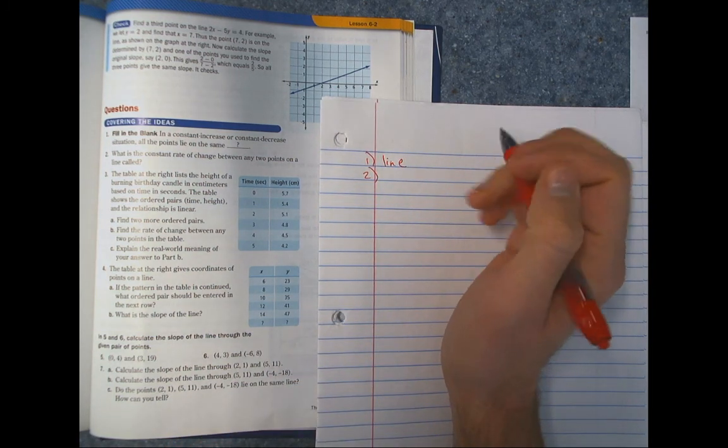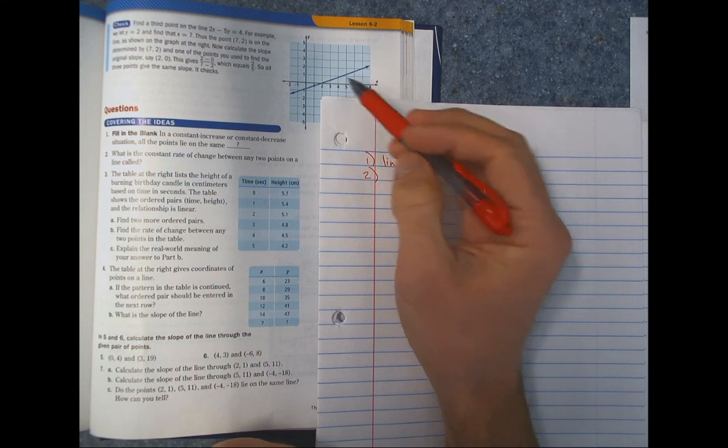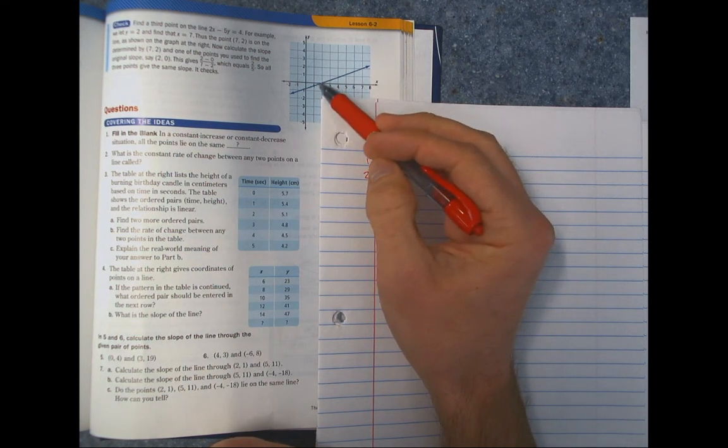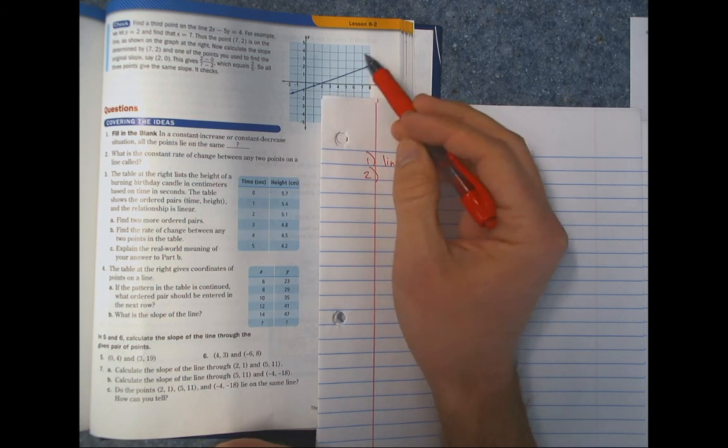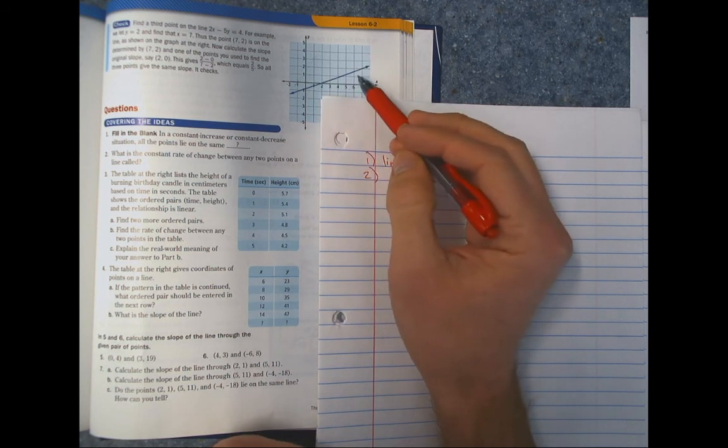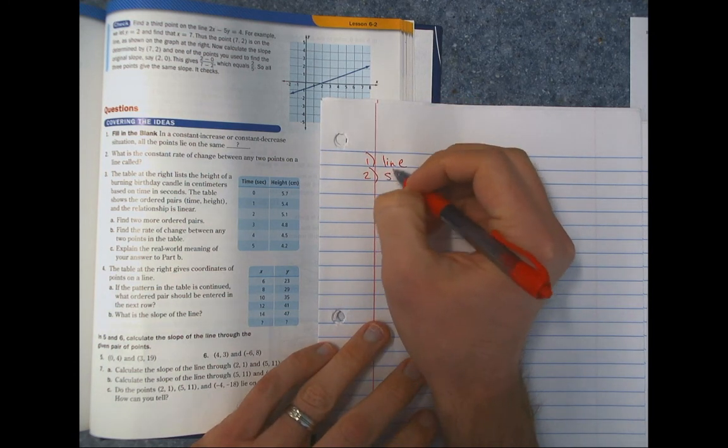What is the constant rate of change between any 2 points on a line called? When you have a constant rate of change and you get a number to represent that constant rate, whether it's a very fast rate, very steep, or a very flat rate, gradual, that is called your slope.